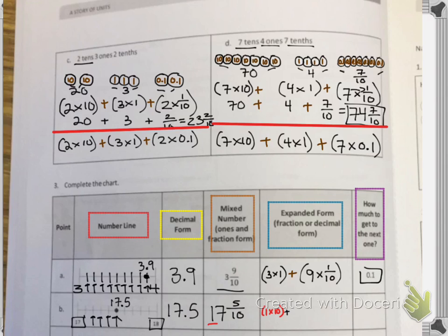plus, and what is cool about this is I have 7 ones. So I'm going to want to put this as 7 times 1. Whew. And then I have 5 tenths here. 5 tenths. So we're going to want to put that as 5 times 1 tenth. Whew. Expanded form. And how much more do we need to get to 1 whole? Well, I have 5 tenths here, so I know we need another 5 tenths.